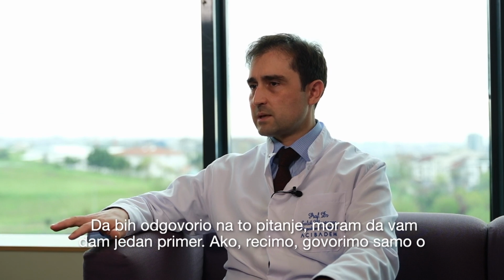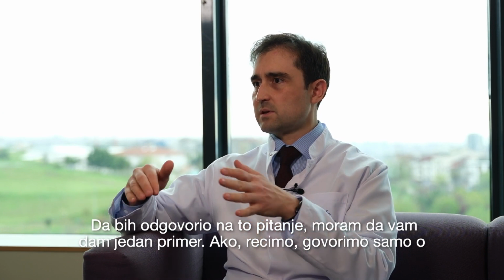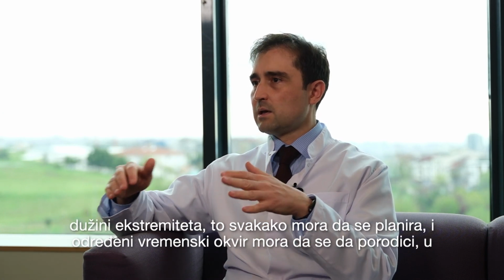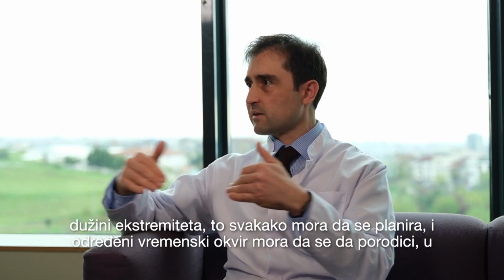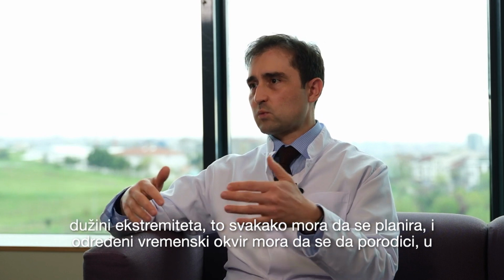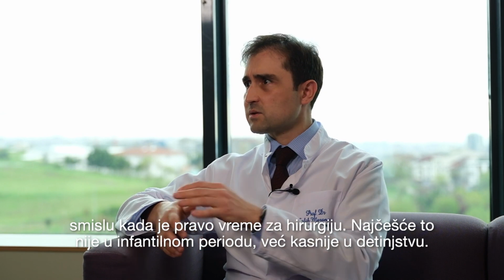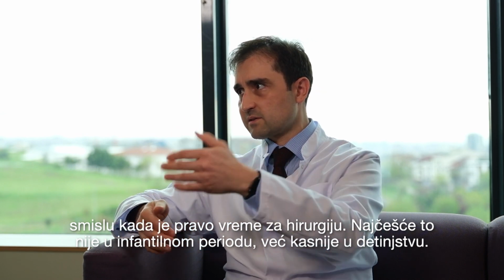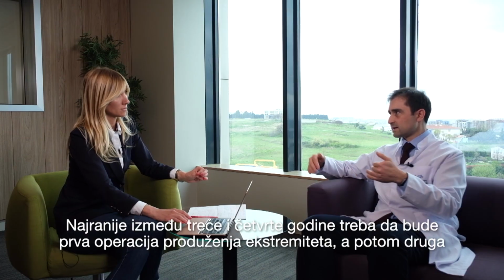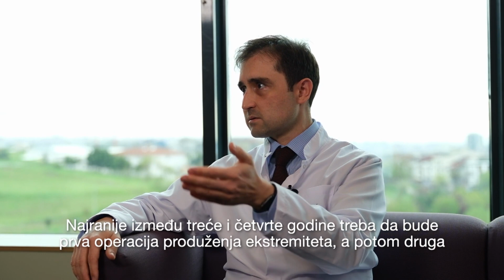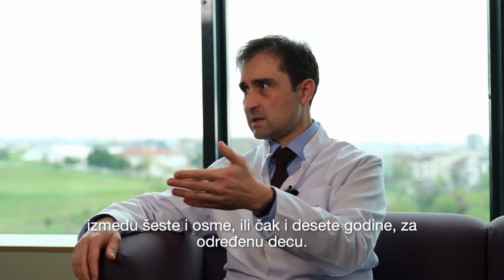To be able to explain that question, I have to give you an example. If you're talking about length only, obviously this has to be planned out, and a time frame needs to be given to the family at what age is best to start doing these surgeries. It's not usually in infancy. It's usually in later childhood, at least at the age of 3 or 4 for the first lengthening, and then probably at 6 to 8 years or 10 years of age in certain cases for the next ones.